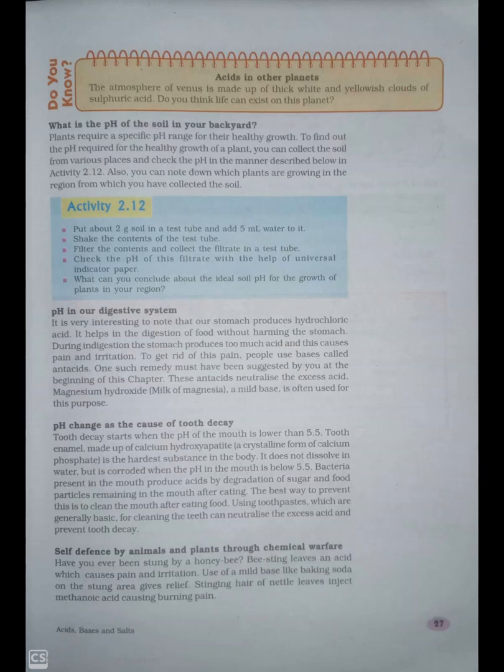Plants require a specific pH range for their healthy growth. To find out the pH required for the healthy growth of a plant, you can collect the soil from various places and check the pH in the manner described below in Activity 2.12. Also, you can note down which plants are growing in the region from which you have collected the soil.